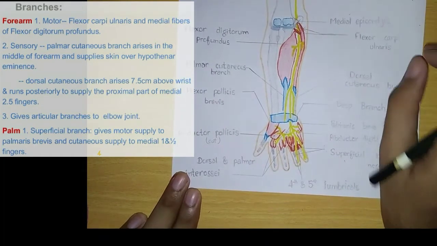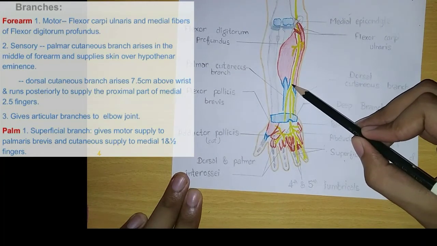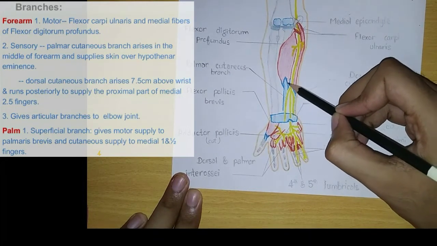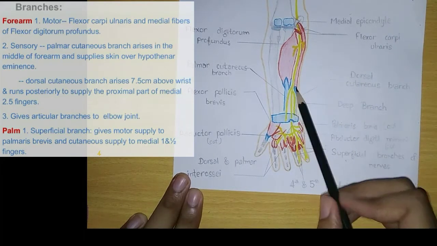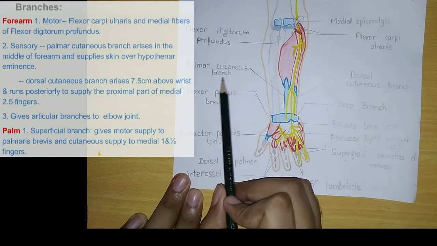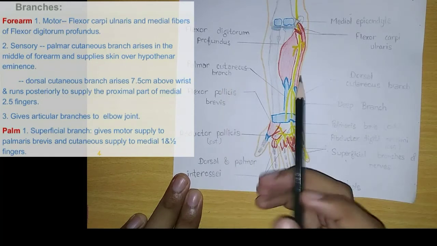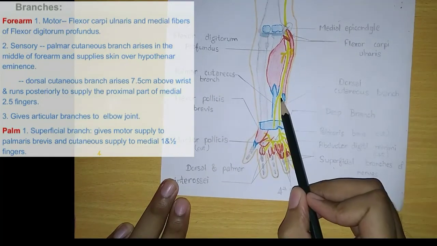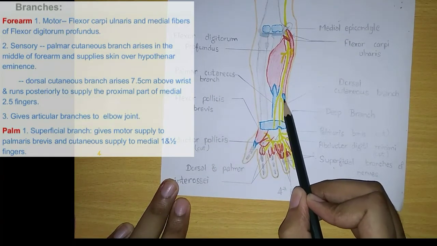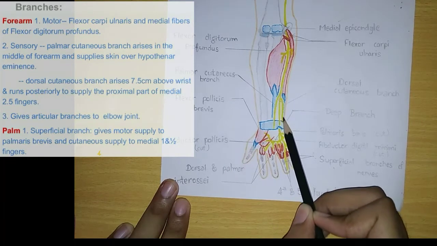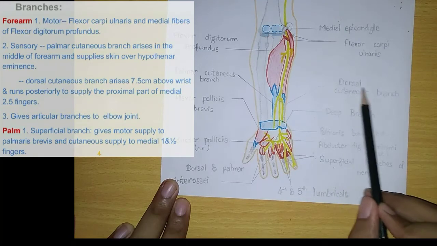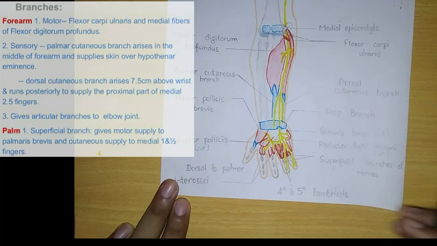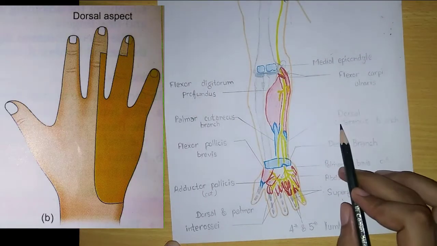and almost in the mid of forearm it gives origin to the palmar cutaneous branch, and just below this, just 7.5 centimeter above the wrist, it also gives origin to the dorsal cutaneous branch.